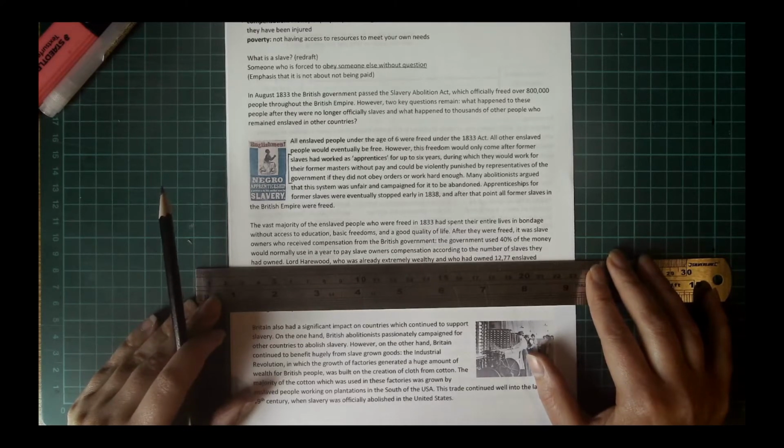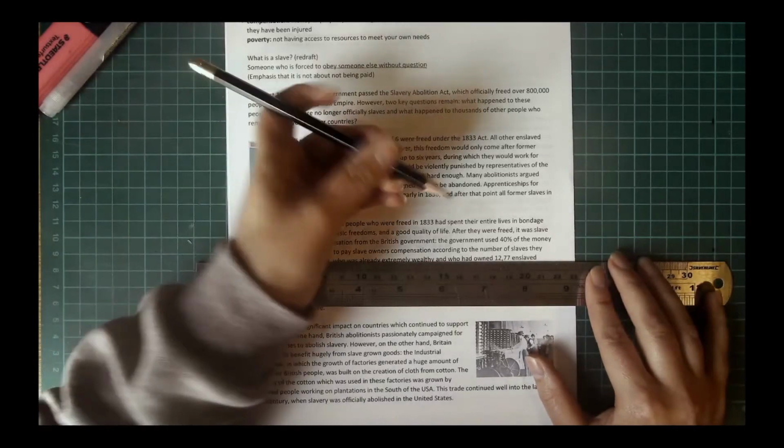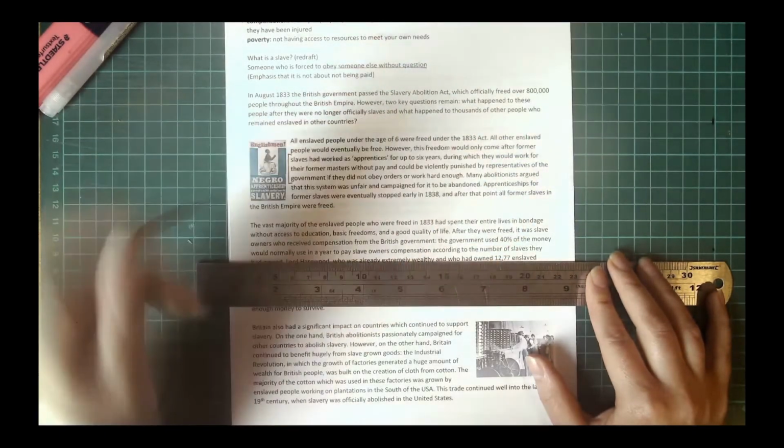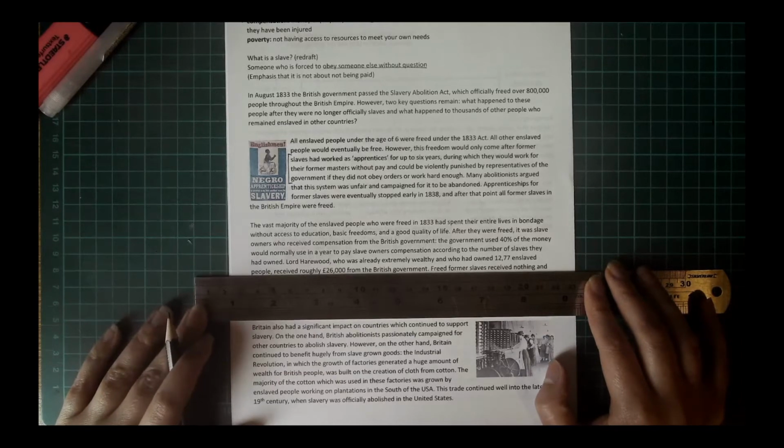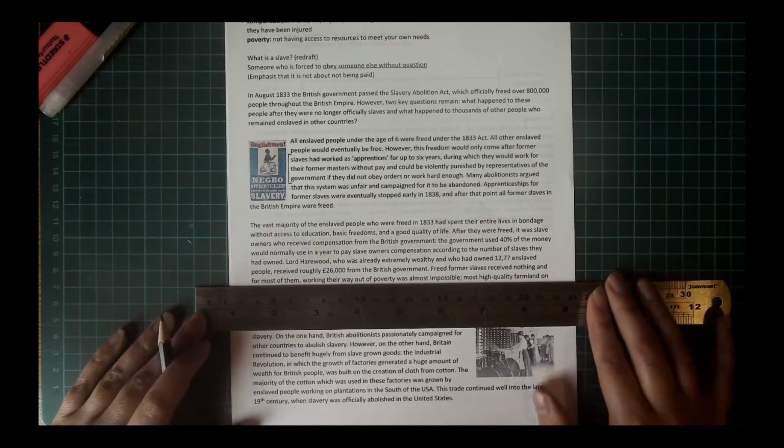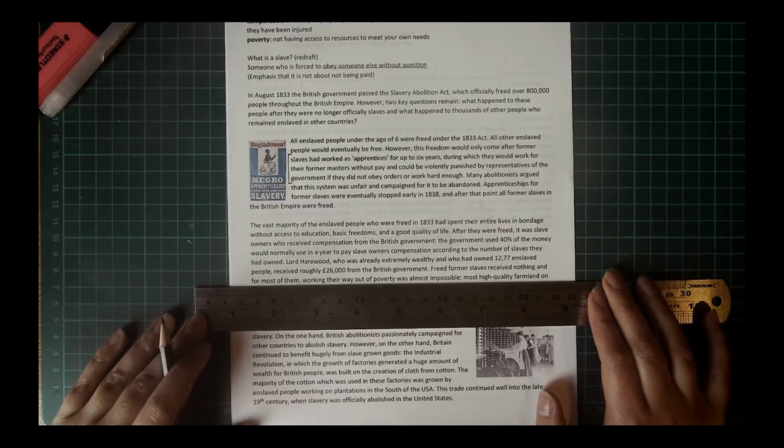Lord Harewood, who was already extremely wealthy and who had owned 1,277 enslaved people, received roughly £26,000 from the British government. That equates to over £1 million today. Freed former slaves received nothing, and for most of them, working their way out of poverty was almost impossible.